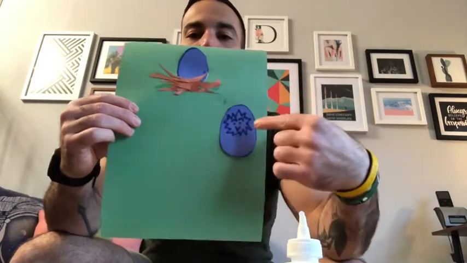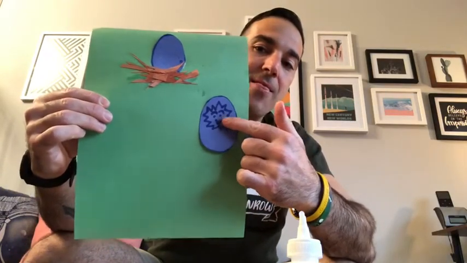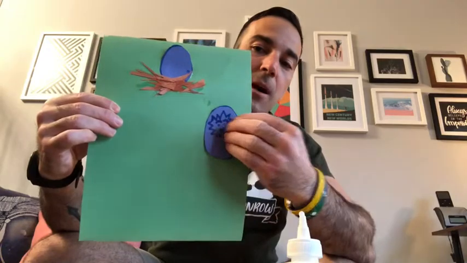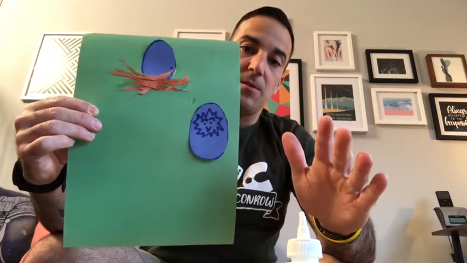Ta-da! So we go from an egg on a nest, and then he pokes out, and he starts to hatch. Can you say hatch? Yeah, so we got our egg hatching right there. And now his face can be seen. He's going to come all the way out of the shell. That's our next step. We're making the chick, okay?